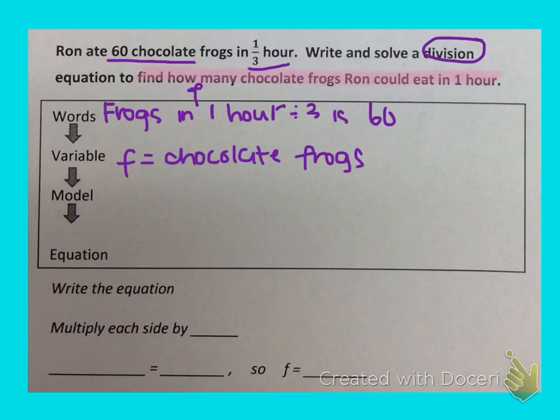So now we need to draw a bar model, write the equation, and then solve the equation. And I want you to do all of this on your own. So go ahead and do this on your own, and we'll check it in your Whisk chat tomorrow.